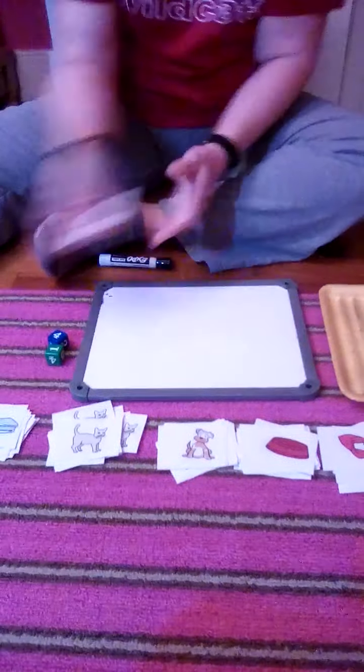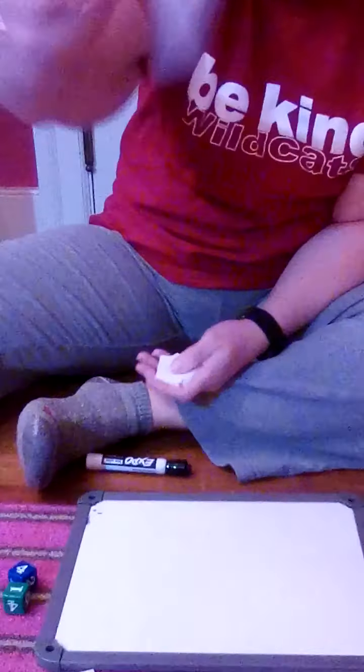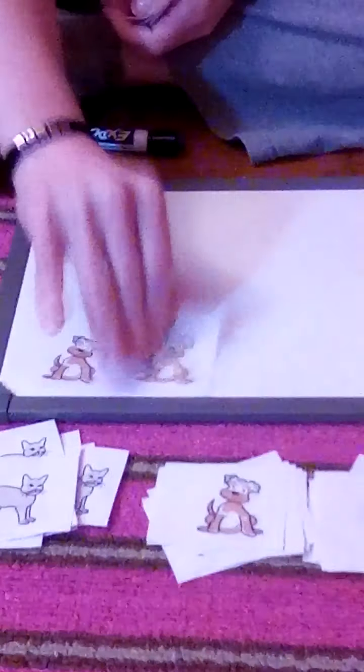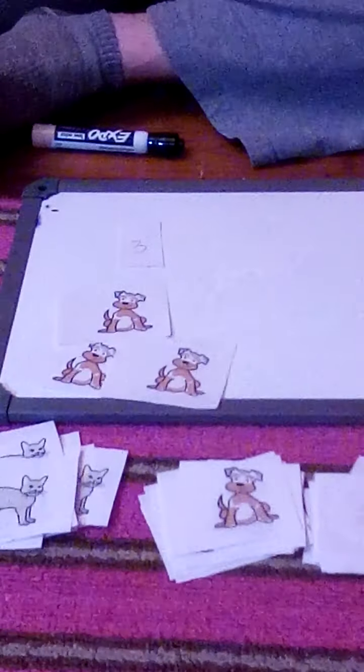If you don't have dice at home to use, you can make real simple number cards. These might be hard to see on there, but this is the number 3. You would pull a number out and you would say, okay, I have the number 3. I'm going to count out 3 puppies. 1, 2, 3. And then maybe somebody else pulls a number and they say, oh, I got the number 3 also. And they would count out their 3 puppies.